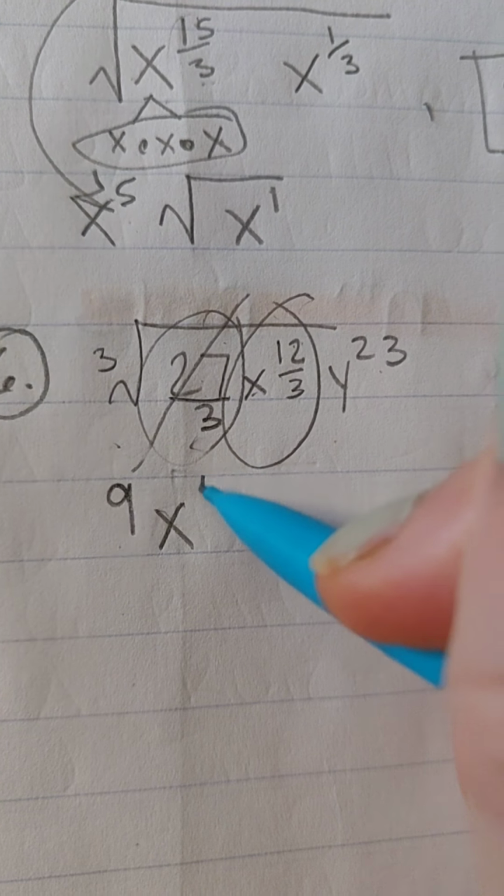X to the 4th, that number just needs to go down here. That's what screwed me up. All right, so we've got 3 x to the 4th power, because that reduces to a 4 here. And so that's done. And then we've got to do our y's.